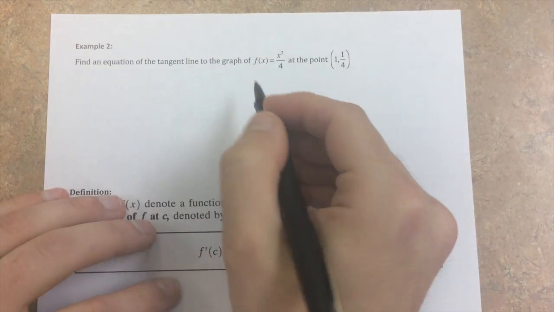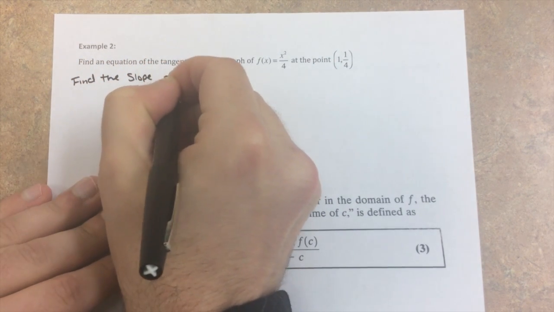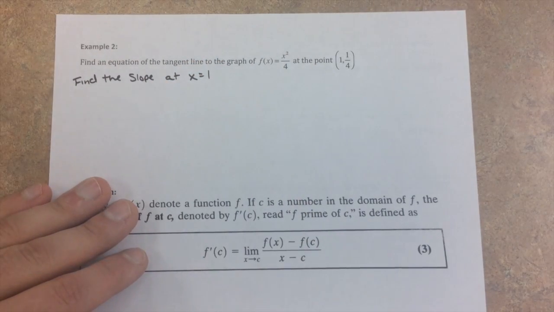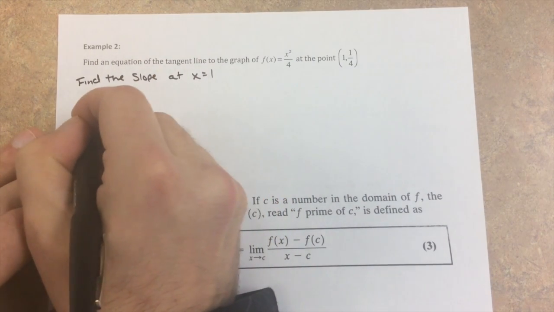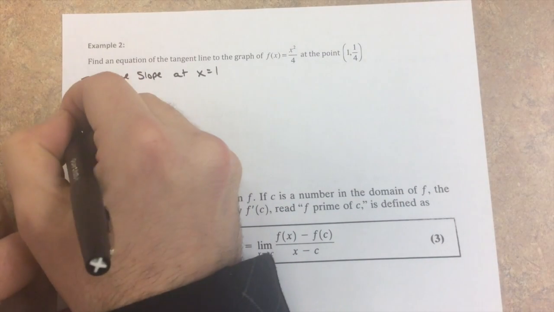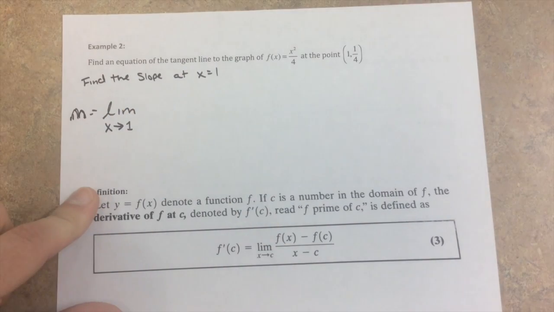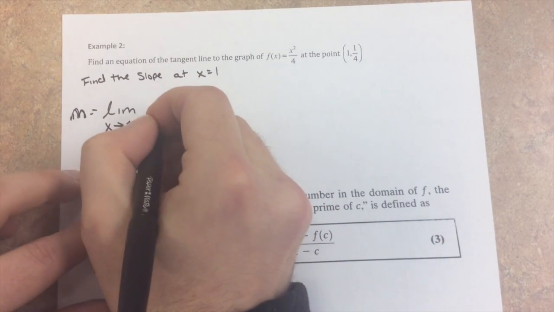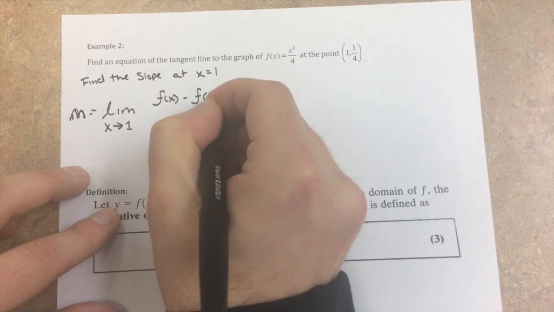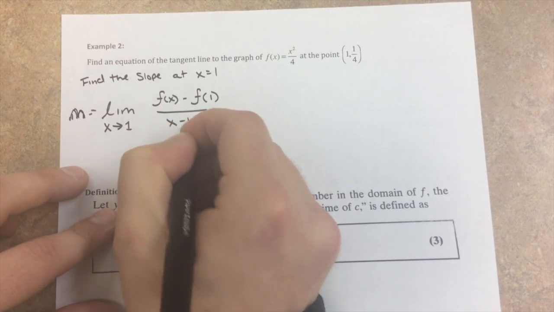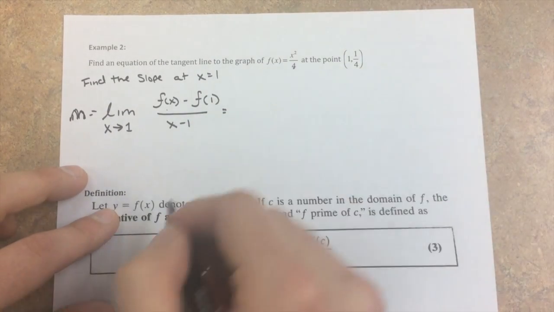So really, what it's asking is, find the slope at x equals 1. So I want to know what the limit, the slope here, if I write m, equals the limit as x approaches 1 of f of x minus f of 1 over x minus 1. So now, what is f of x? F of x is just our function.